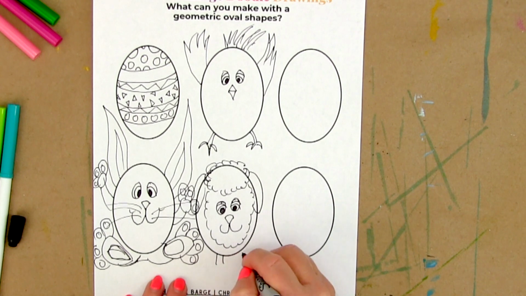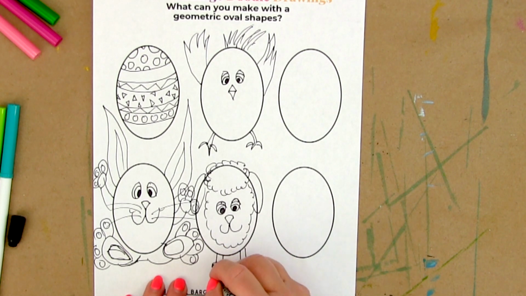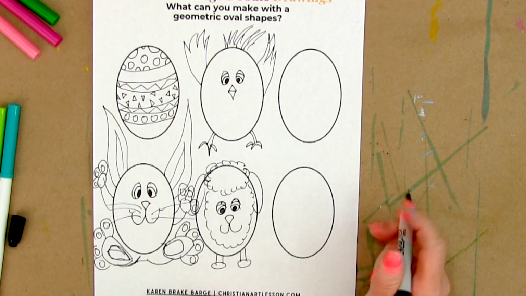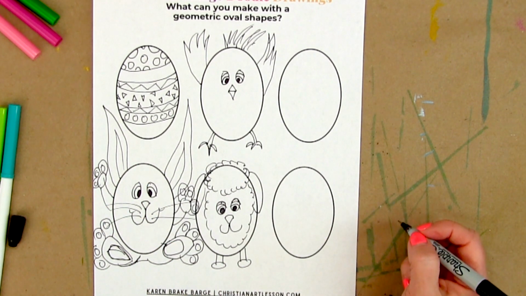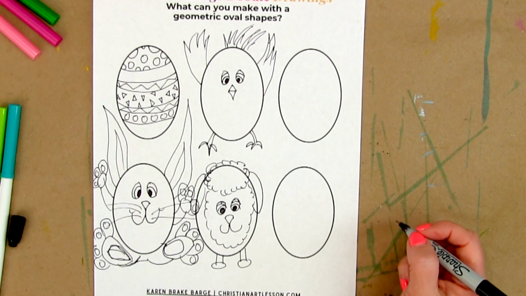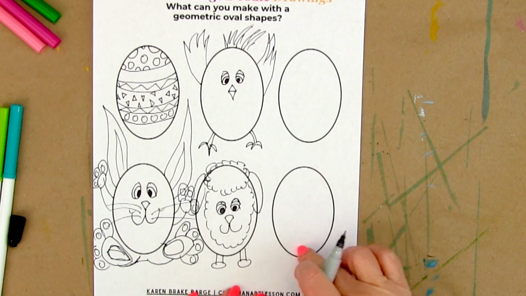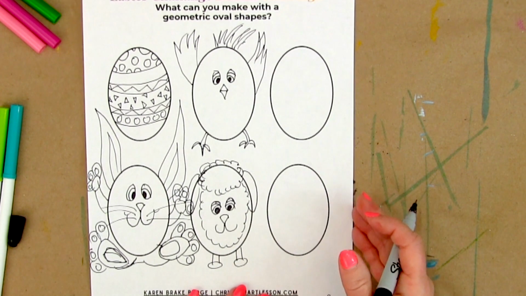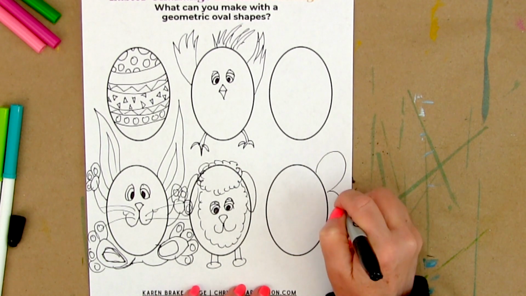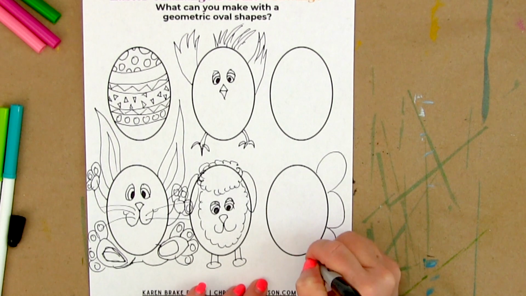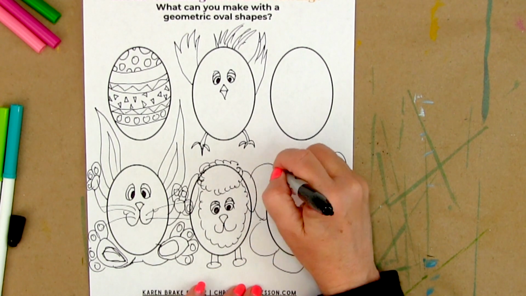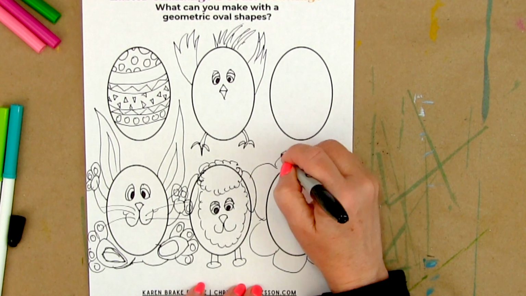And I don't know what kind of legs or feet to put on him. So we'll just do some generic. That worked out fun. Okay, what else can we do? Oh, you know what? This could be the inside of a flower. And we could do flower petals on the outside like this. Like that.